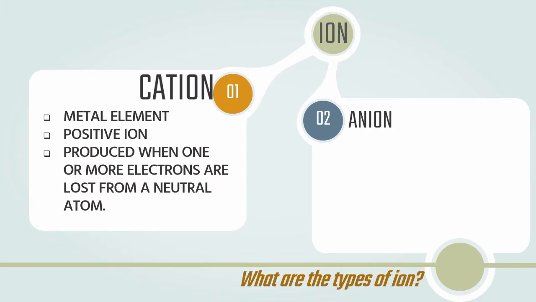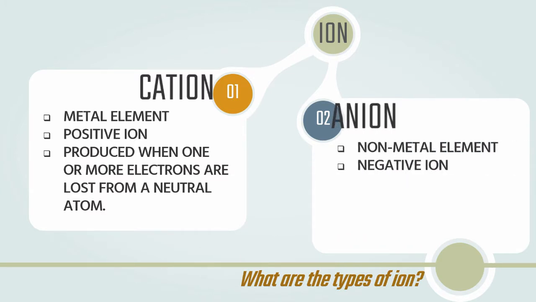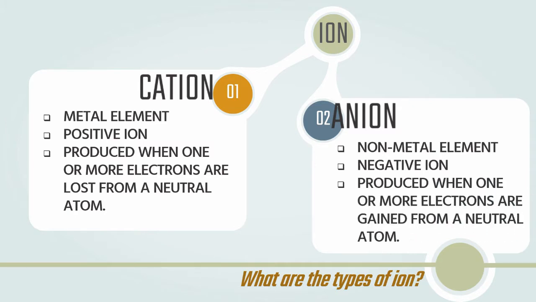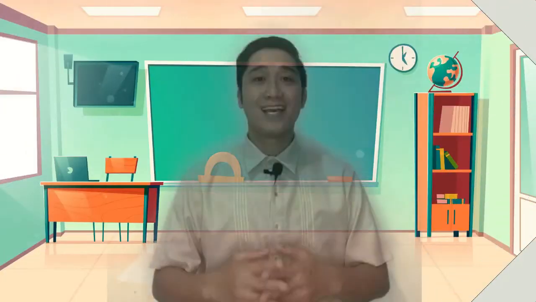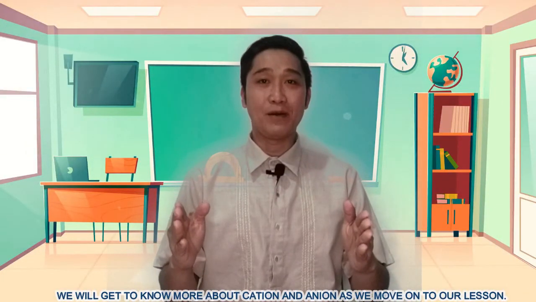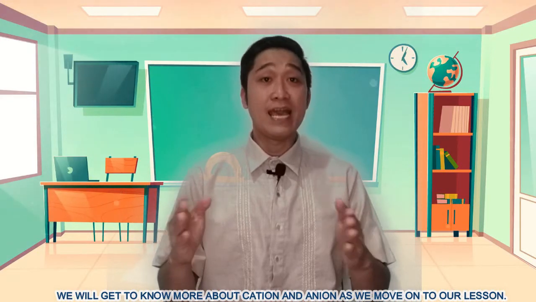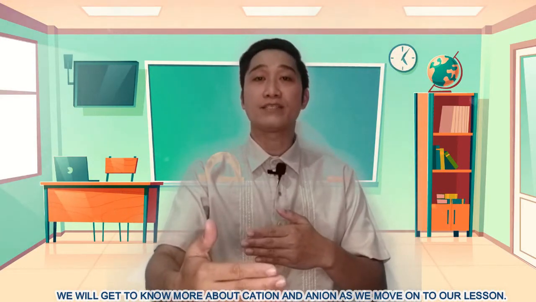In contrast, an anion, commonly a non-metal element, is a negatively charged ion. It is formed when one or more electrons are gained by a neutral atom. We will get to know more about cation and anion as we move on to our lesson.